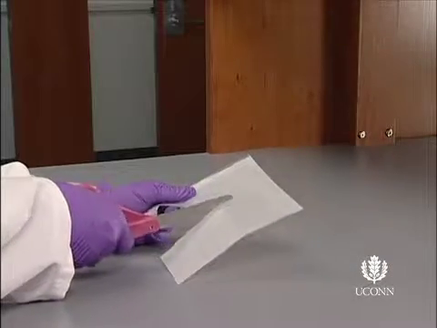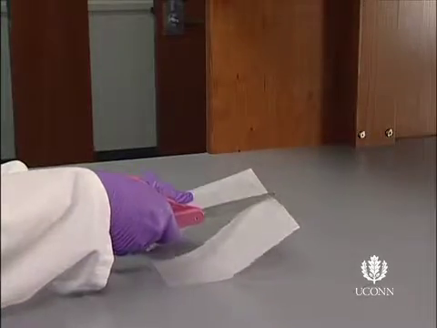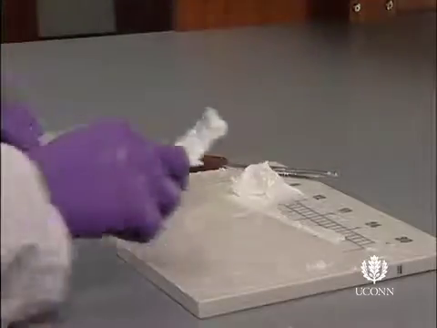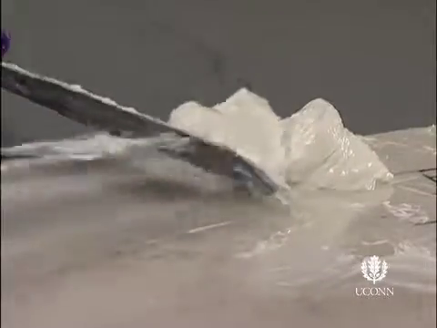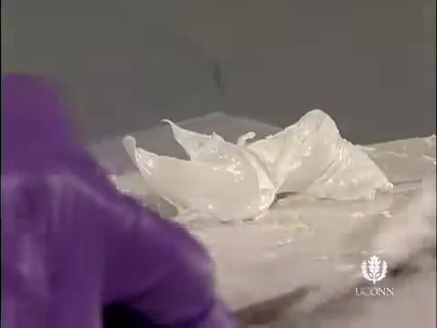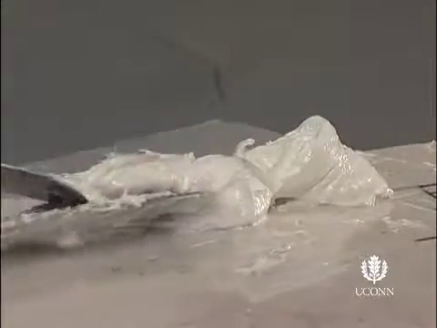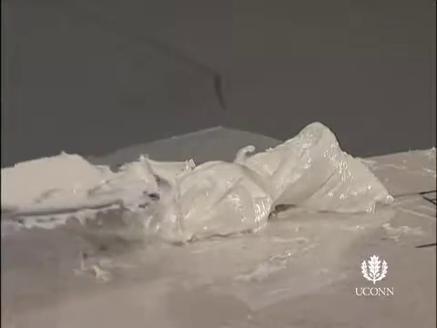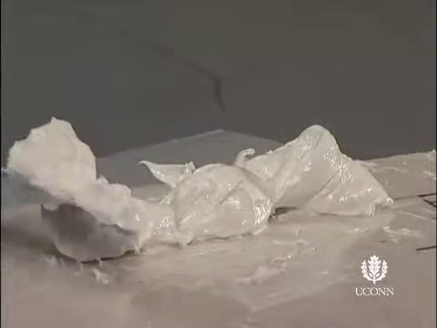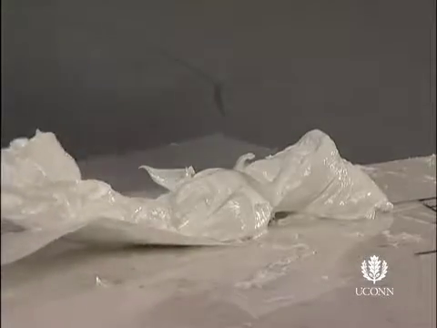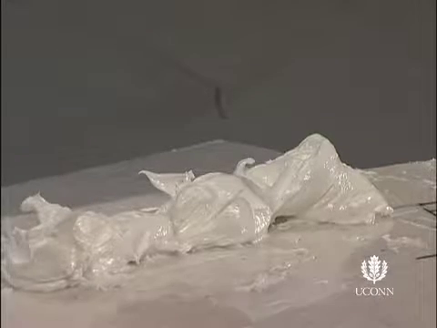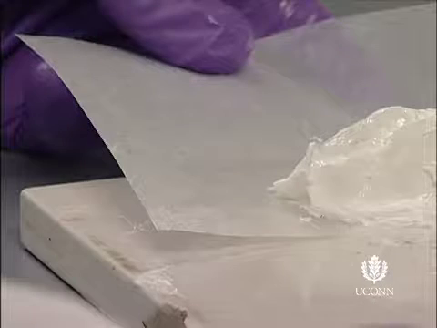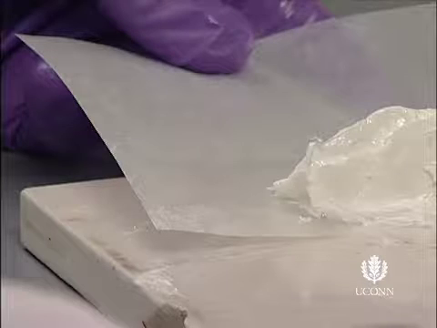To begin, cut a piece of glass-lined paper in half. Place the entire quantity of ointment to fill the ointment tube on one end of the glass-lined paper. Avoid placing the ointment on the last inch or so of one end of the paper. This will become important later, as you will need one end of the paper to grab onto.